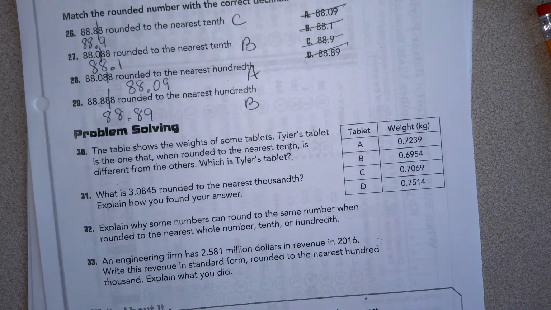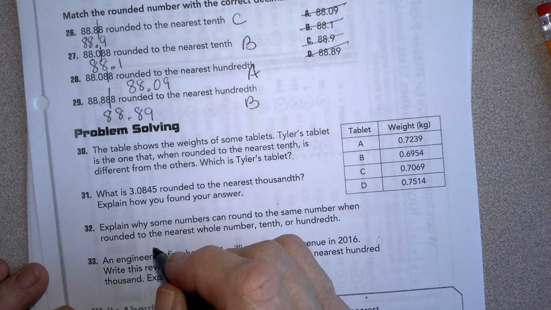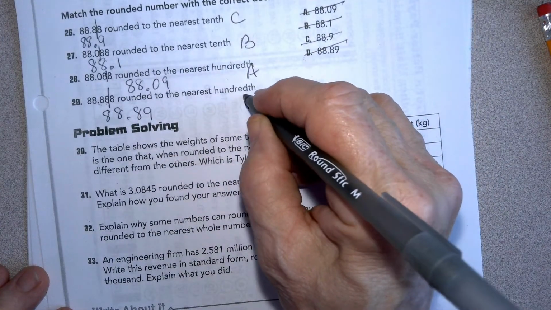And then, let me see. Oh, no, I probably said D, but I wrote B.